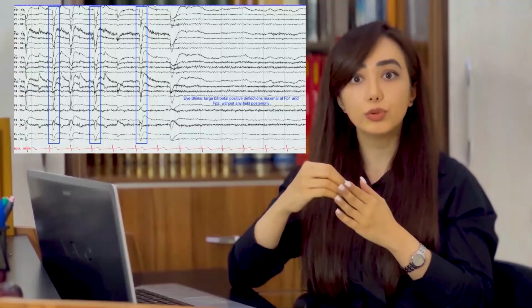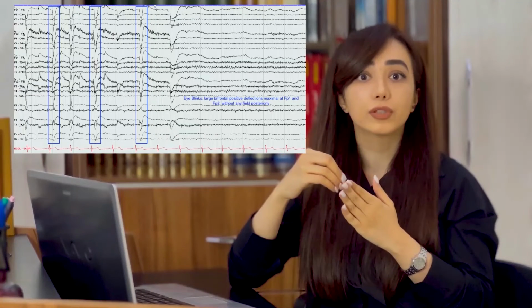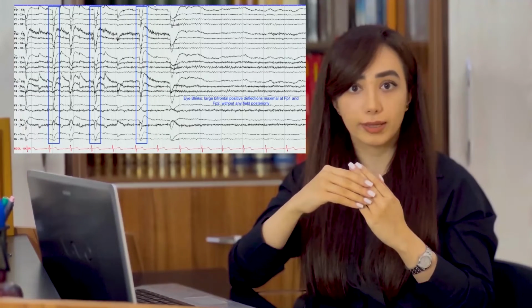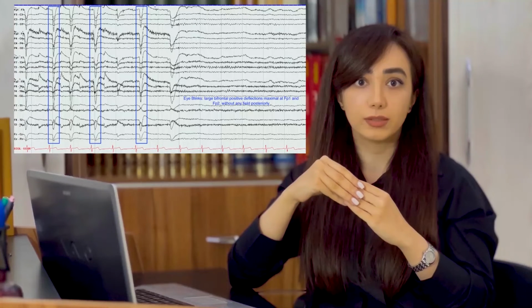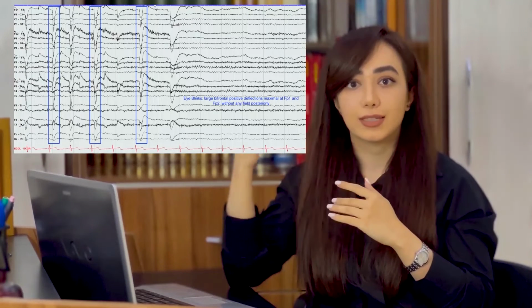A blink causes the positive pole, the cornea, to move closer to frontopolar FP1 and FP2 electrodes, producing systematic downward deflections, as you can see in this picture. We have also another noteworthy artifact called EMG, which can be caused by movements in the limbs or even the forehead muscles.